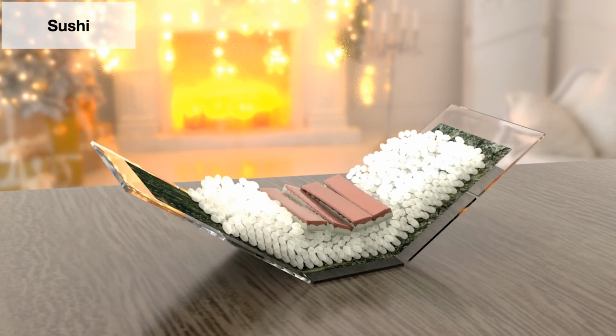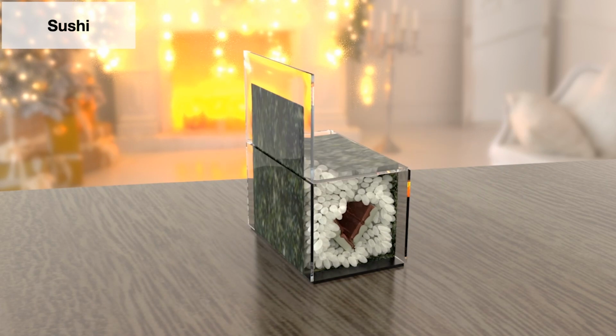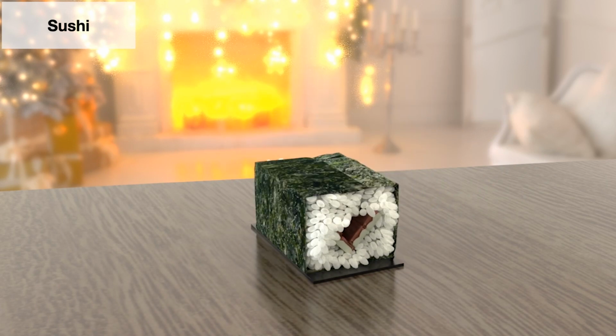We construct a sushi machine with 5 stiff glass plates. Our adhesion model allows the sushi to stand still after removing the plates.